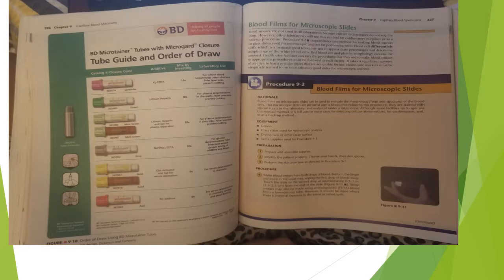Procedure 9.2, blood films for microscopic slides. Blood films on microscopic slides can be used to evaluate the morphology, or the form and structure, of the blood cells. The microscopic slides are prepared with a blood drop following this procedure. They are stained with special stains in the laboratory and evaluated under a microscope. Although some facilities no longer use this manual method, it is still used in many cases for detecting cellular abnormalities, for confirmation and/or as a backup method.